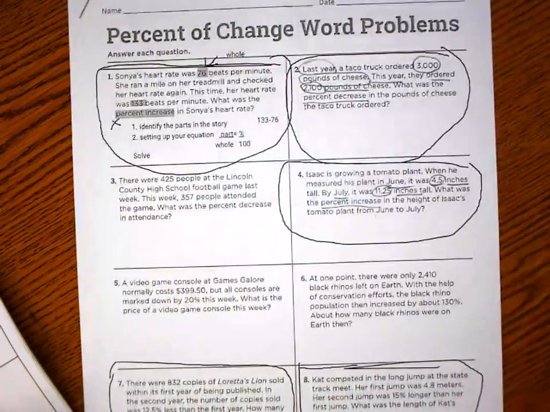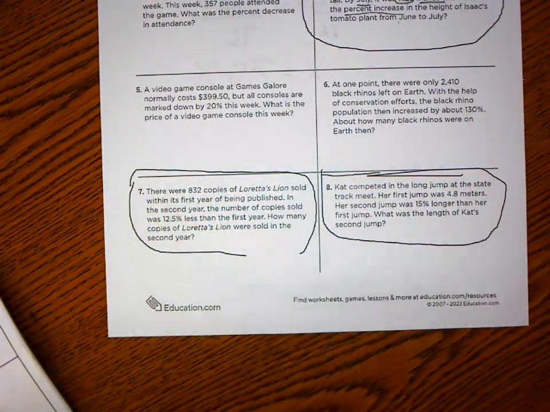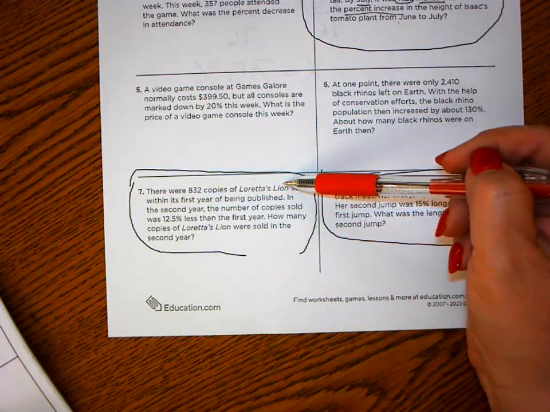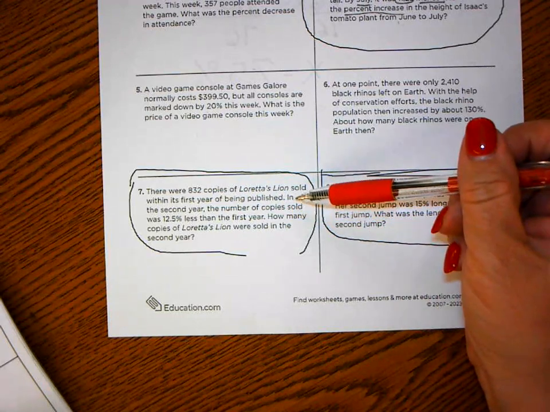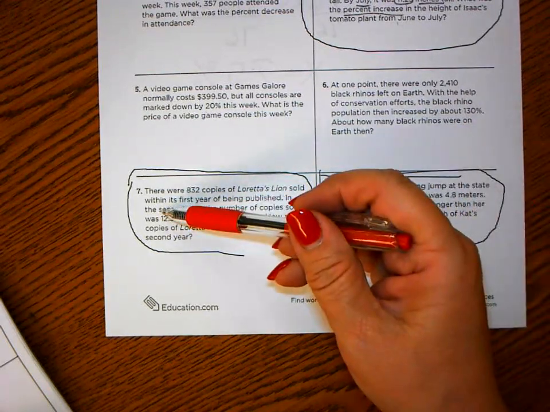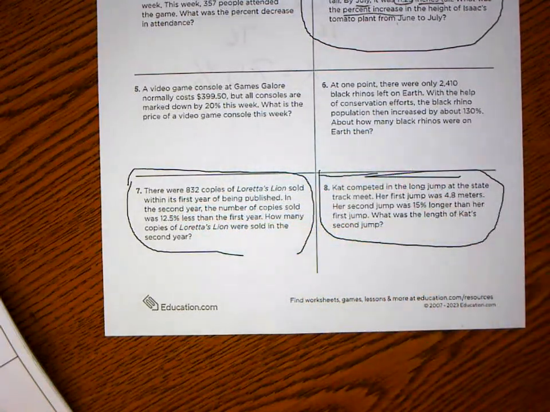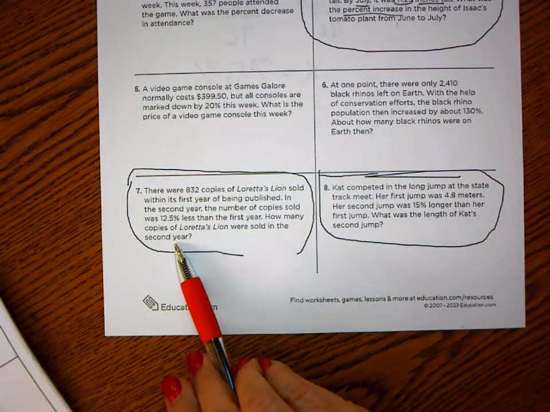Okay, this is percent of change word problems. And this is the number 7 that we're working on next. There were 832 copies of Loretta's Lion sold within the first year of being published. That's pretty good. So in the second year, the number of copies sold was 12.5% less than the first year. Uh-oh. How many copies of Loretta's Lion were sold in the second year?